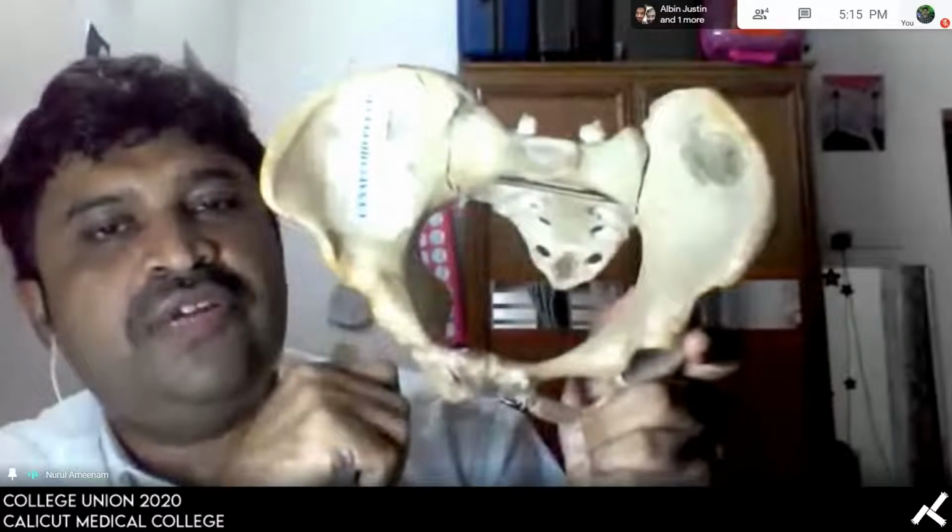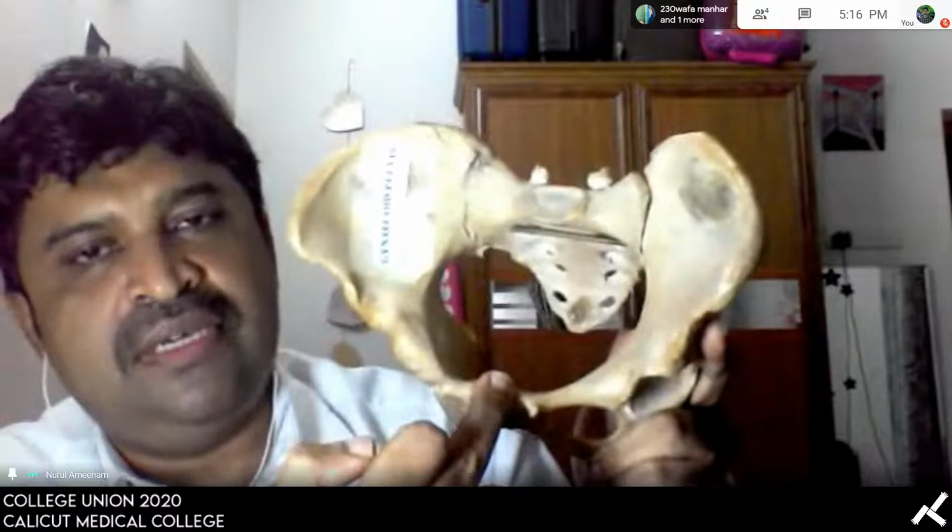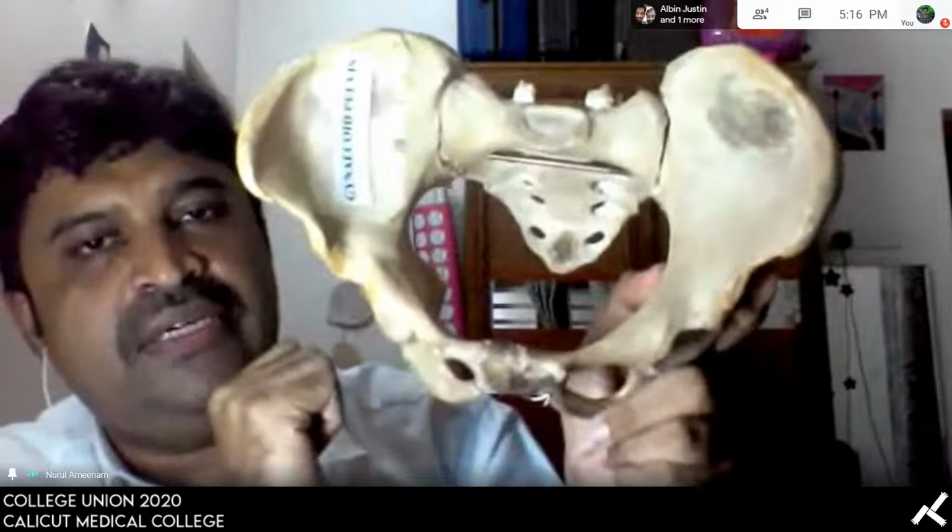But there are 2 diameters which we can't measure; we deduce them from the longitudinal diameter. One is the obstetrical conjugate, and then you have the true conjugate, which we call the conjugata vera. Vera means true, so true conjugate, conjugata vera, or anatomical conjugate. That is from the sacral promontory to the center of the upper margin of the pubic symphysis. That is called the true conjugate, or conjugata vera, and it is around 11 centimeters.